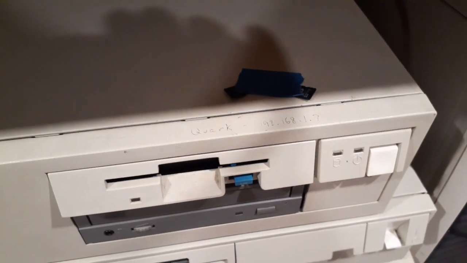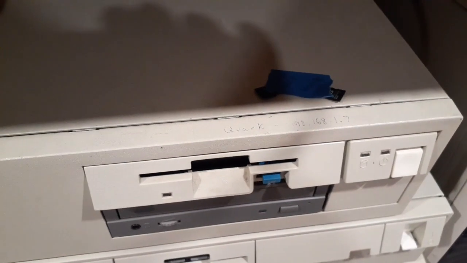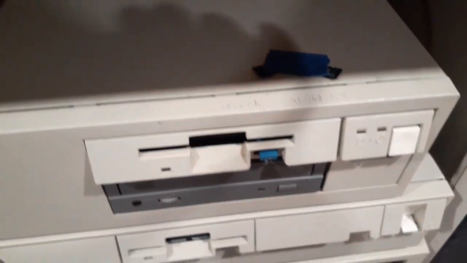So what is actually in this machine right now? Well, it's another 2 gig card and playing around with Windows NT4. So without further ado, this will actually take a while to boot. But I'm not going to cut away from it. So it's just a pretty long process.